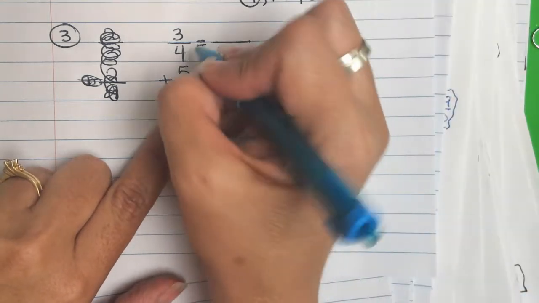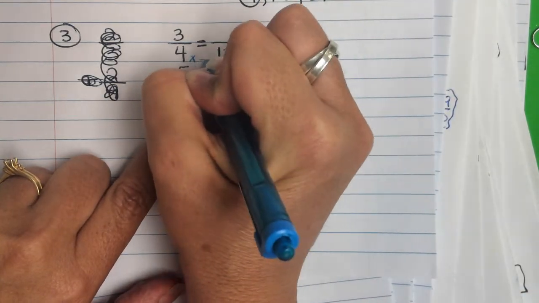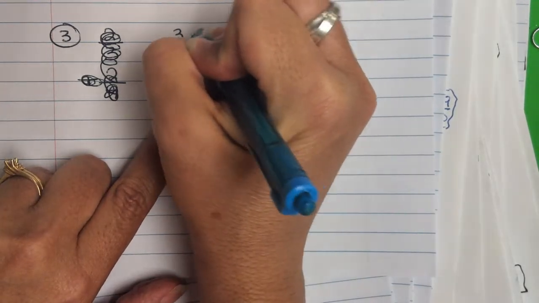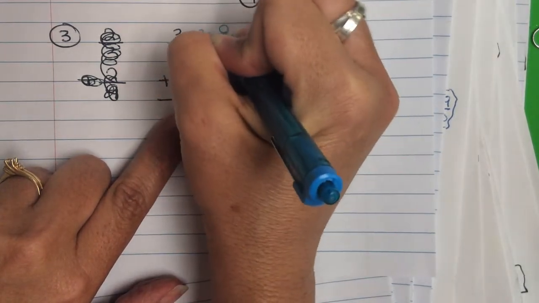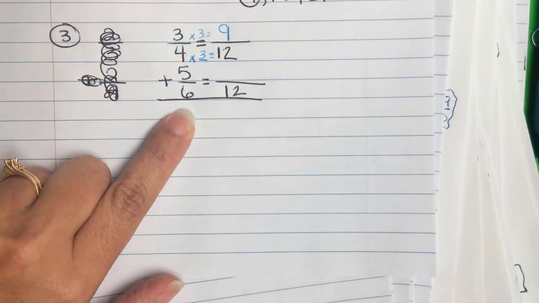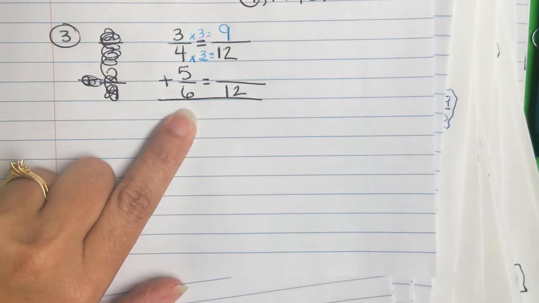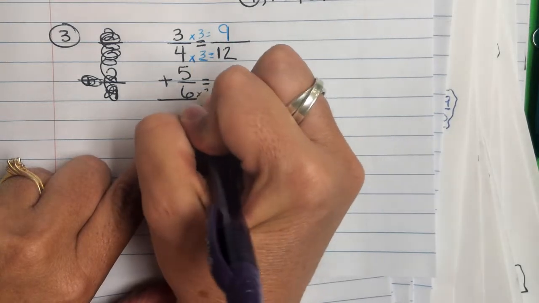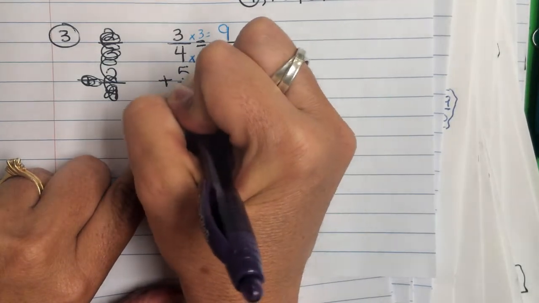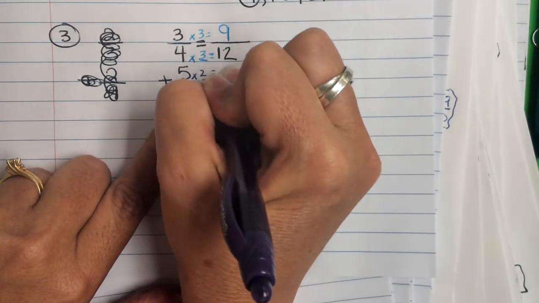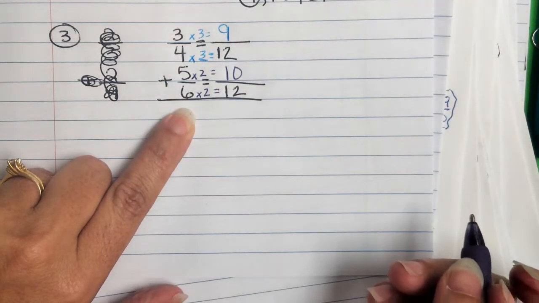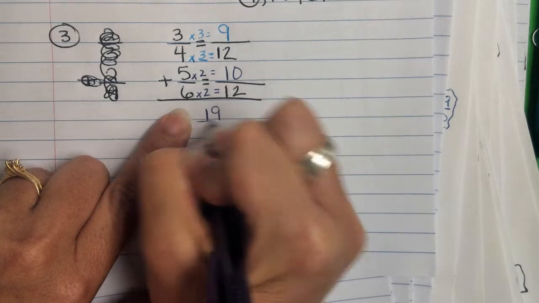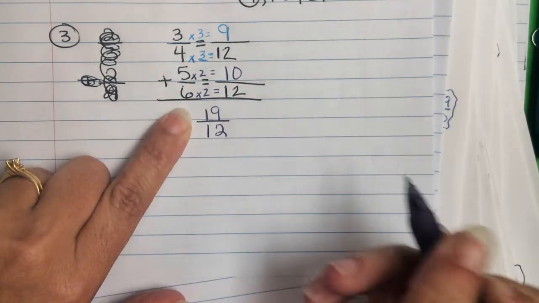Okay, here we go. 4 times what is 12? 3. 3 times 3 is 9. The bottom one: 6 times 2 is 12. 5 times 2 is 10. 9 plus 10 is 19/12.